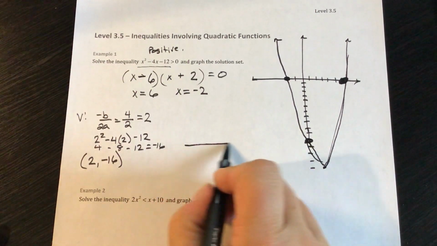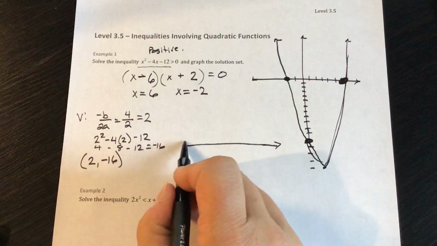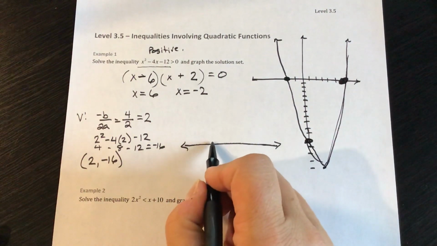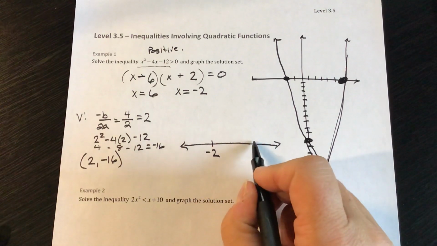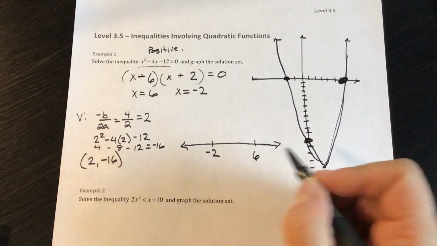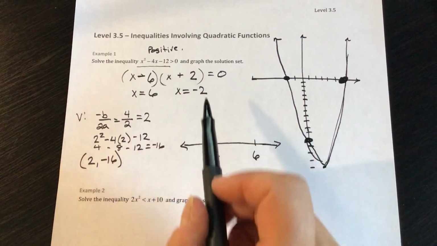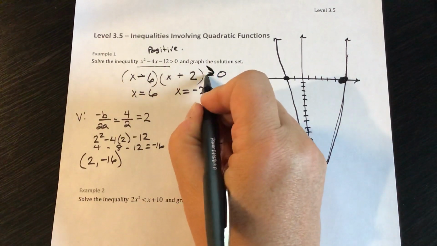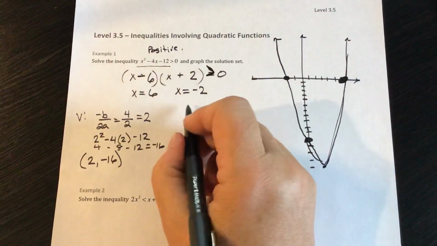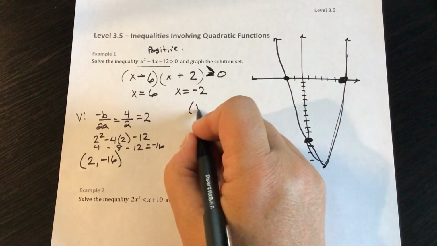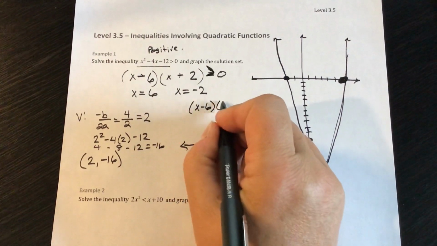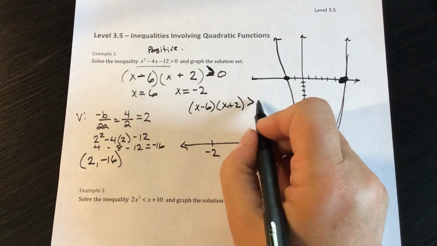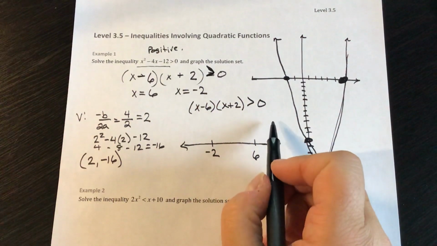So if I were to make a number line and I put my intercepts on the number line, I have one at negative 2, I have one at 6. What I want to do is find out where these values are greater than 0. So if I take my factors, x minus 6 and x plus 2, I want to find out where they're greater than 0 or positive.